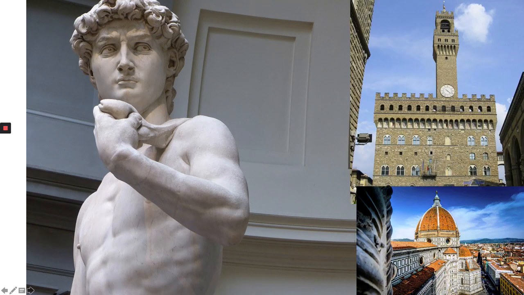So think about that in terms of a message, right? If you put it on top of a cathedral, it's a religious message about how we as individuals need to be like David and have his faith, and we can overcome all the adversity in our lives.